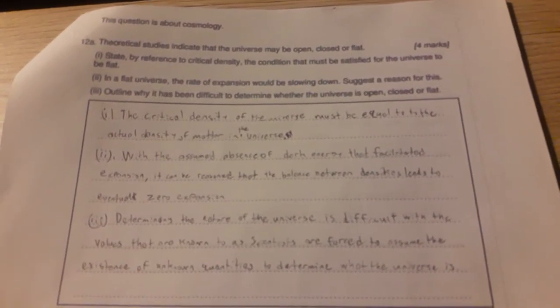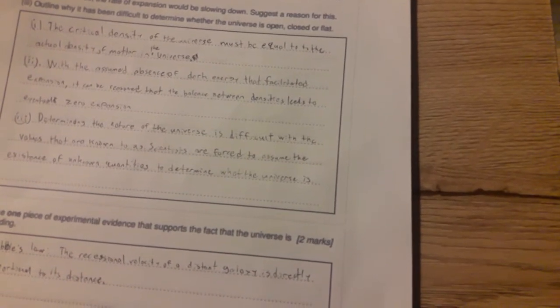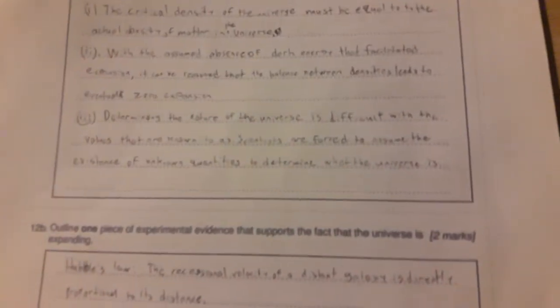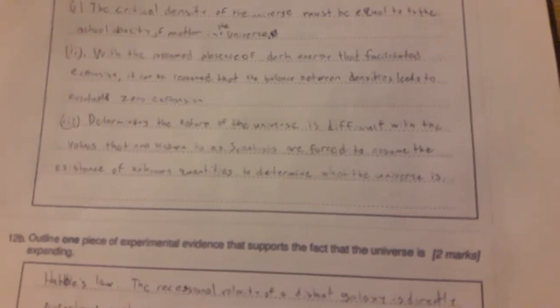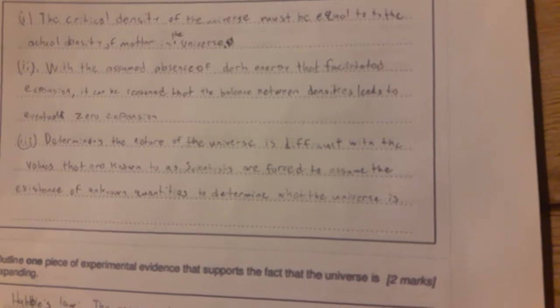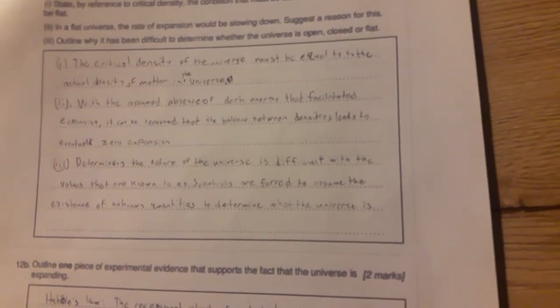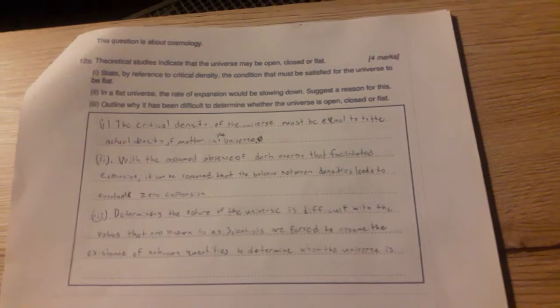Alright. The last question is, outline why it has been difficult to determine whether the universe is open, closed, or flat. Now, I don't really know what to put for this, I'm gonna be real. I really reflected back on dark energy, so I may be wrong. Hopefully, I'm not. Essentially, I put that determining the nature of the universe is difficult with the values that are known to us. Scientists are forced to assume the existence of unknown quantities to determine what the universe is. So we can never really be sure whether the universe is open, closed, or flat.